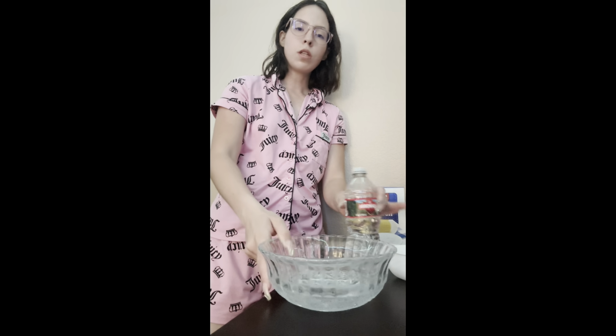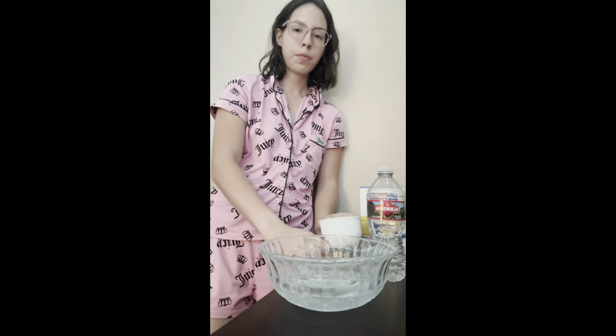So we will need a couple items. Also, adult supervision is advised if you do need help for this activity. So first you will need a bowl, you will need water, a measuring cup, a spoon, and some cornstarch.